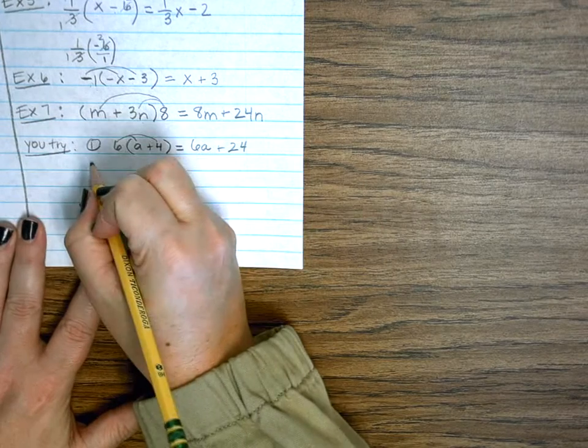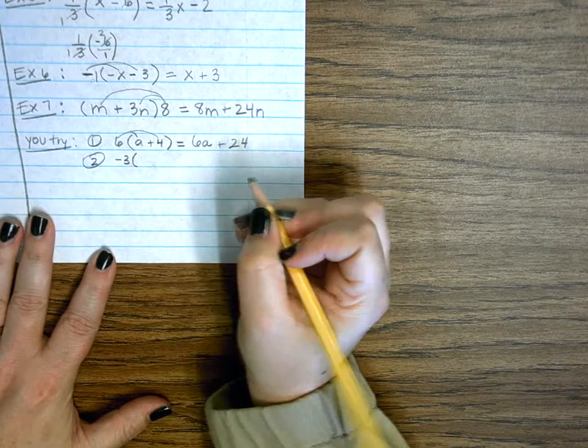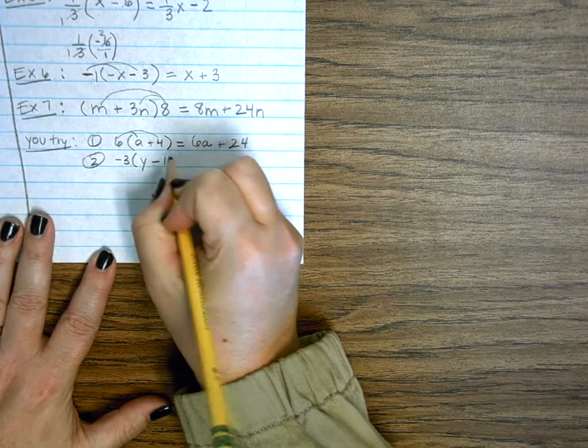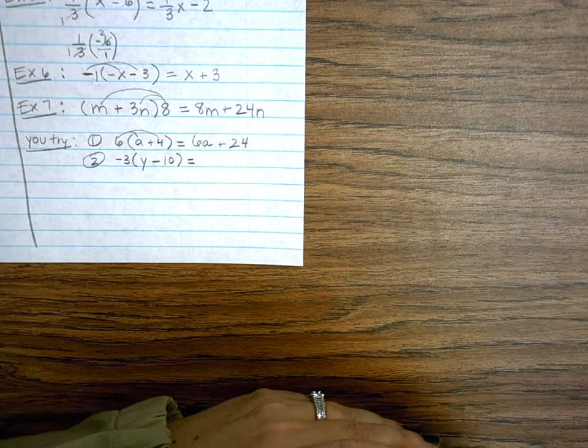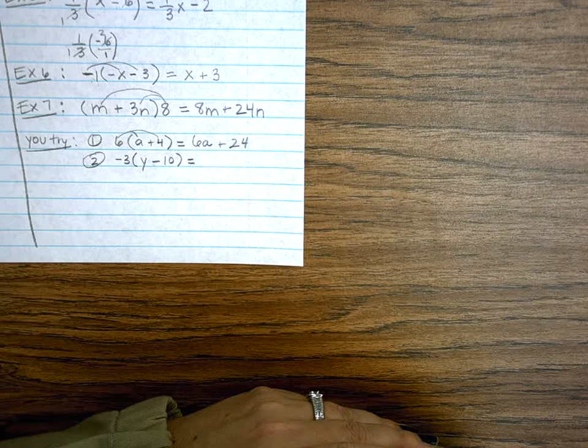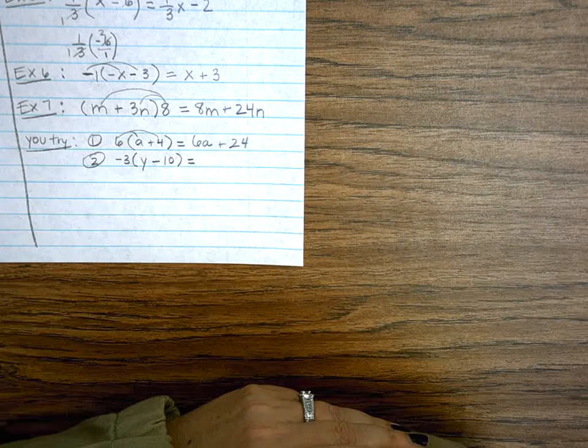Alright, let's try another one. That one was too easy for you. Let's do negative 3 on the outside, and on the inside I'll do y minus 10. Just raise your hand when you know. Okay, less people have their hands up, so maybe the negatives are throwing you guys.